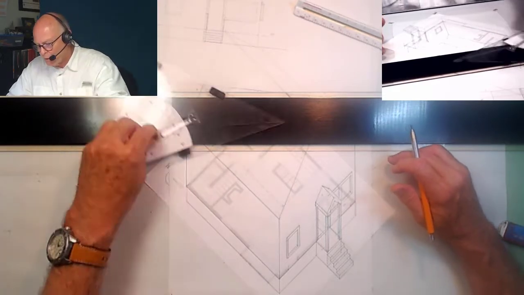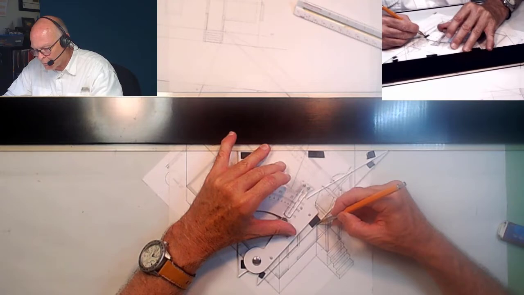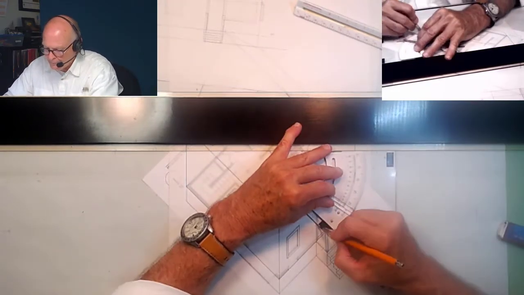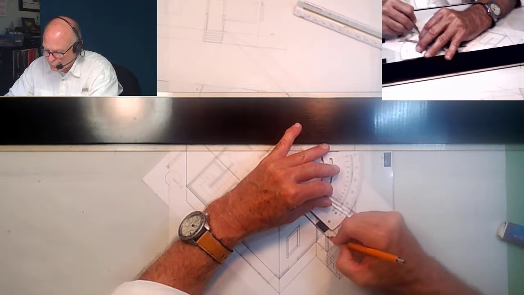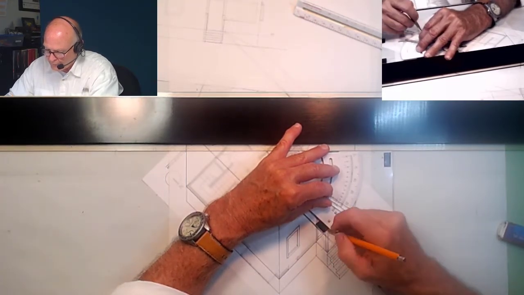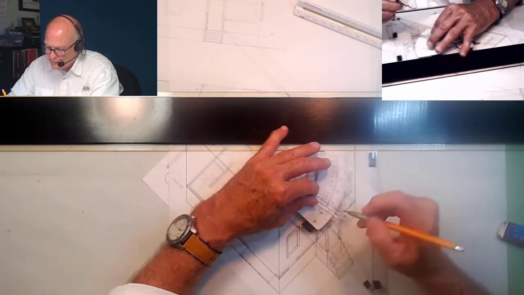Now, that simply represents the top on one side. So we have to, using our triangle, make them the same thickness as the porch supports, the posts. And for this exercise, we're saying they're about 2 inches deep.